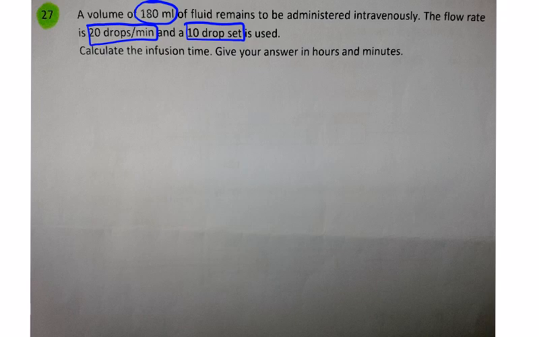We need to calculate the infusion time in probably hours and minutes. So first thing we do is we're going to break down what the 10 drop set means. A 10 drop set means that there are 10 drops per each 1 mil. 10 drops to the mil. And that's where we're going to start.